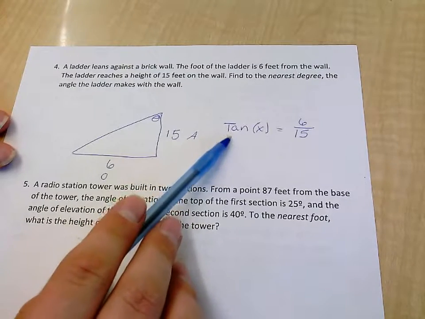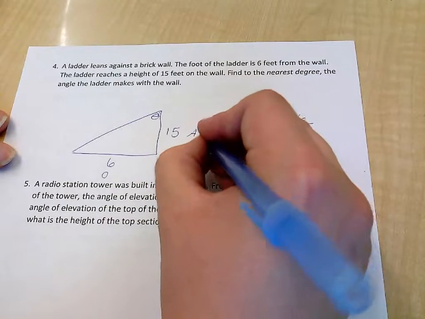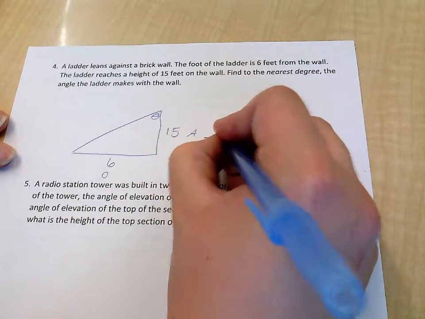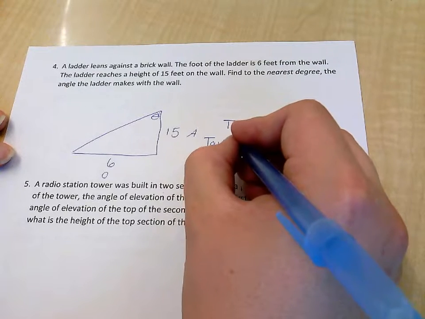Now, to get rid of this tangent, what we actually have to do is something called the inverse of tangent. Okay? So we have to multiply both sides by the tangent of -1.